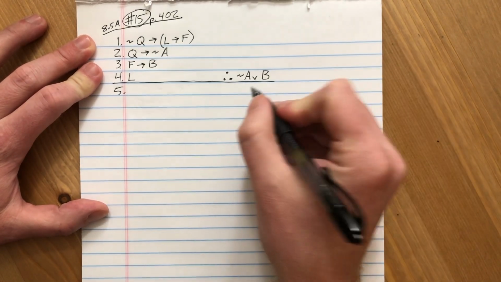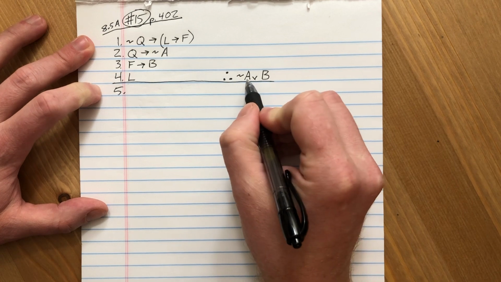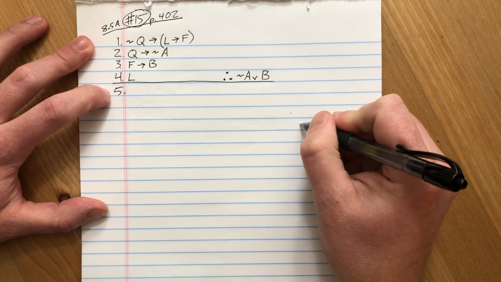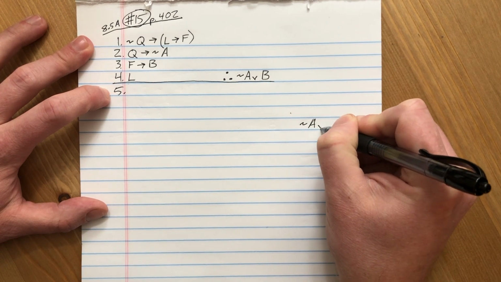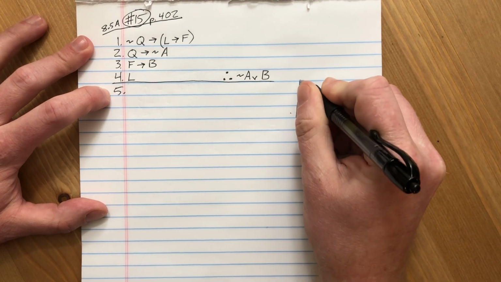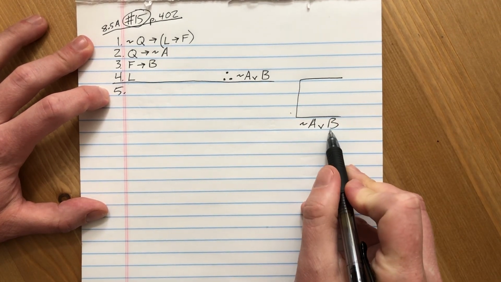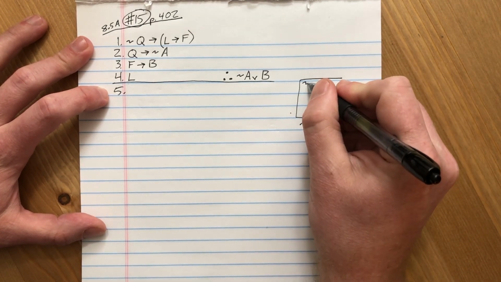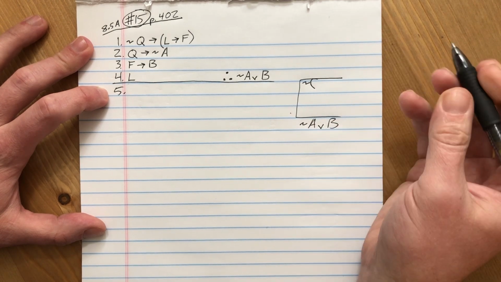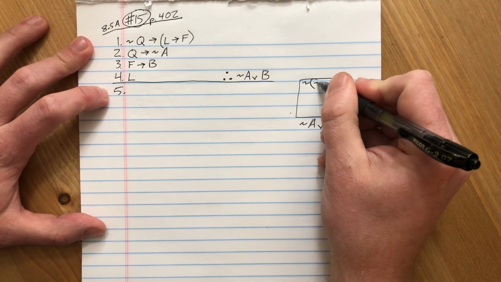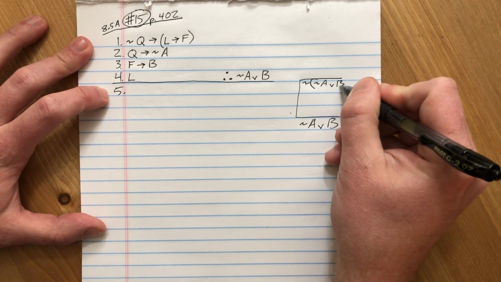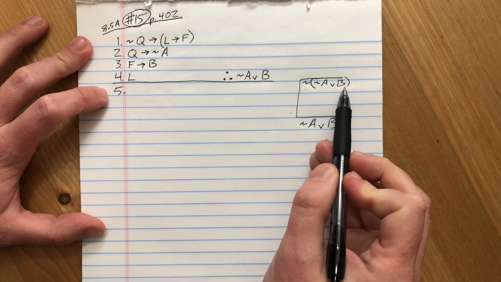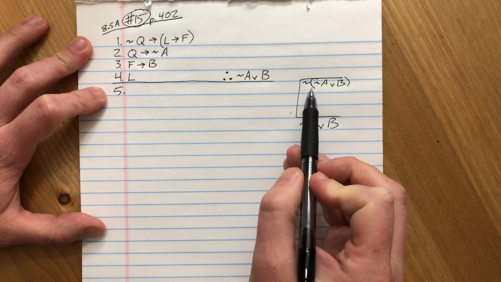So let's go ahead and assume then. So let's think about our strategy. We're trying to get this, not A or B. If we were going to use reductio to get this, here's how reductio works. We assume the opposite of what we're trying to prove. So that's going to be the negation of what we're trying to prove. So we write what we're trying to prove, and then we put parentheses around it and put a negation out front.